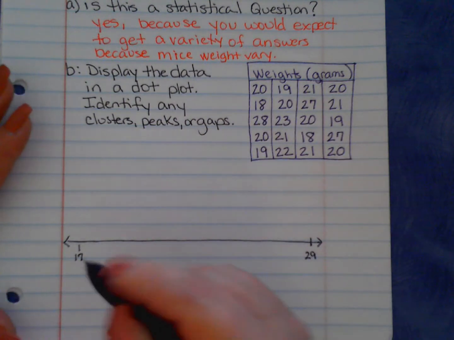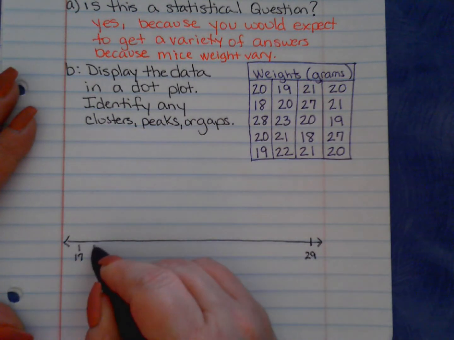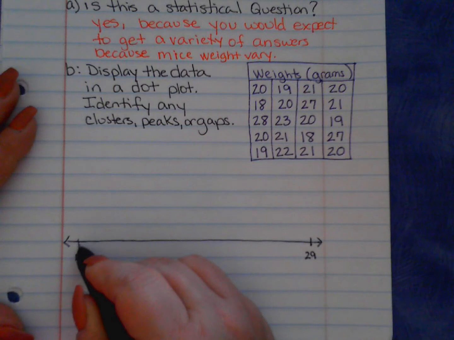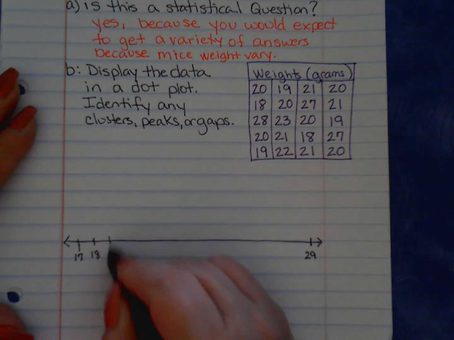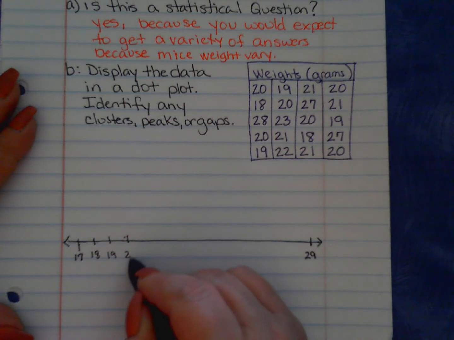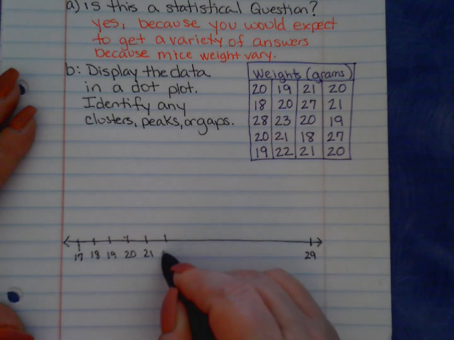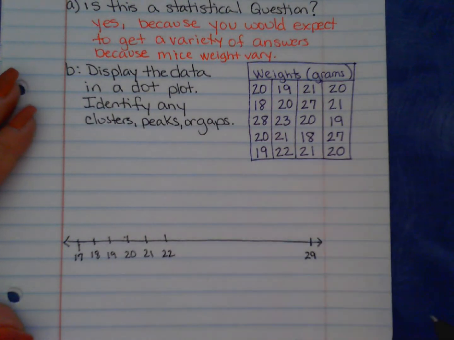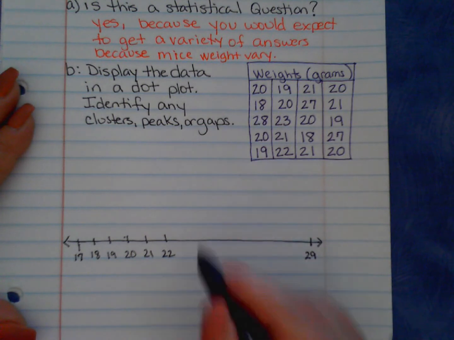You don't want any big gaps, but you know, it can happen, so just be careful. Okay, so right here I have 18, 19, 20, 21, 22, and remember you're doing this in pencil, so even if you have to erase and just move your end a little bit, you can.